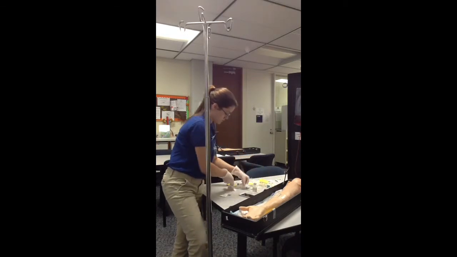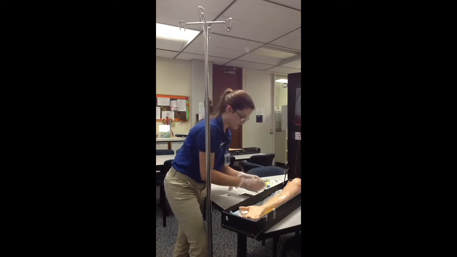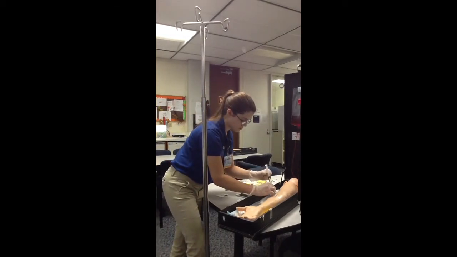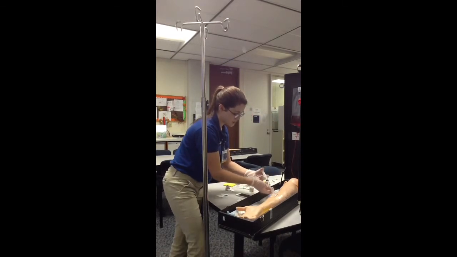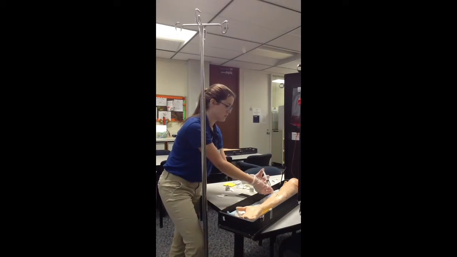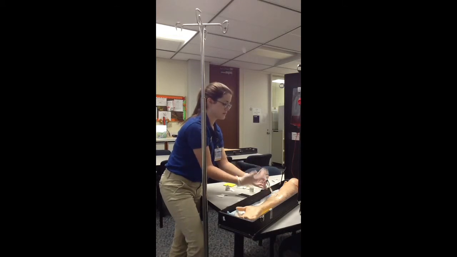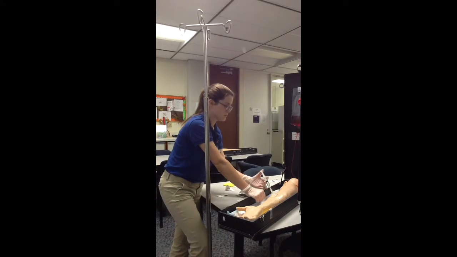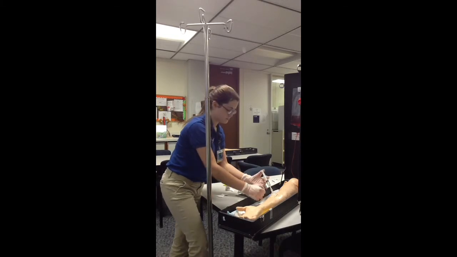Okay. And I'm going to flush your IV. Make sure it's unclamped. And I'm going to flush using the ASASH procedure, which is administer saline, aspirate, administer saline, heparin. And the heparin would only be used if an order was written for a dose of heparin to flush a central line or a PICC line.